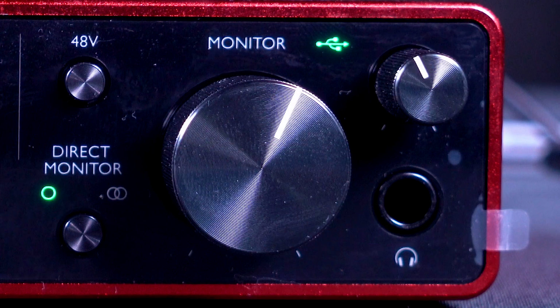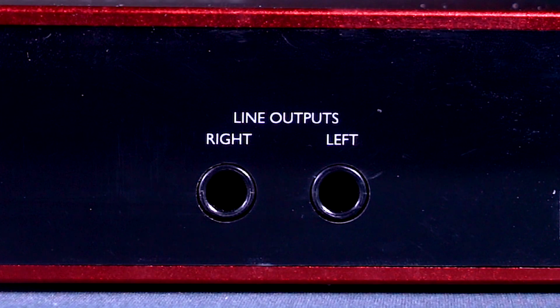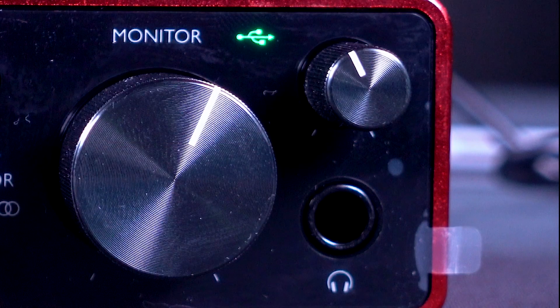Next you see the monitor dial. This dial is to control both of the output levels. The 2 outputs are located on the back of the interface right here. And all the way on the right side of the interface we will find the headphone output jack. This means that you can listen to the audio without delay. The dial above is to adjust the headphone output level.